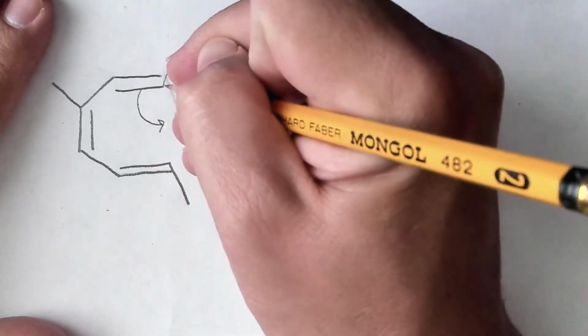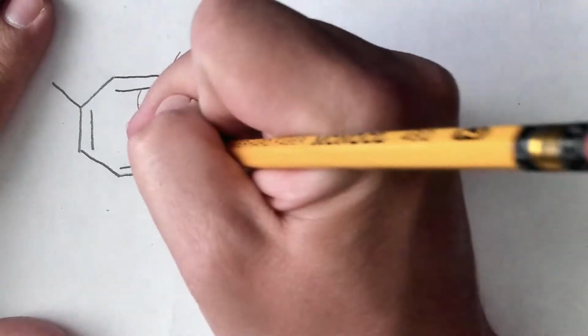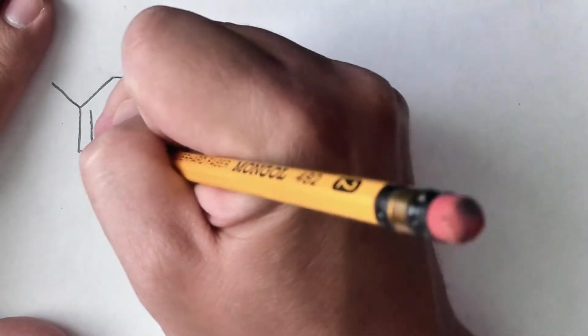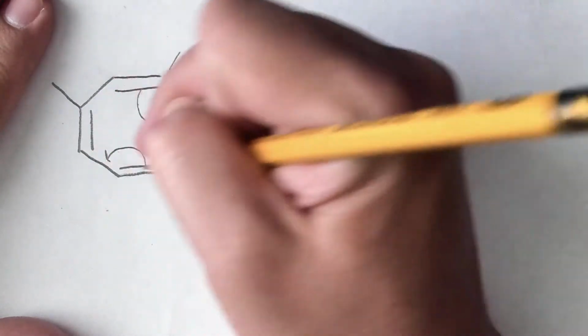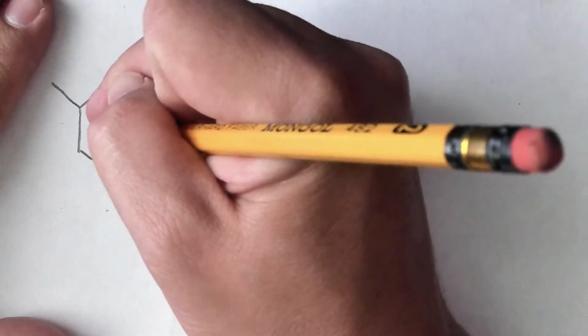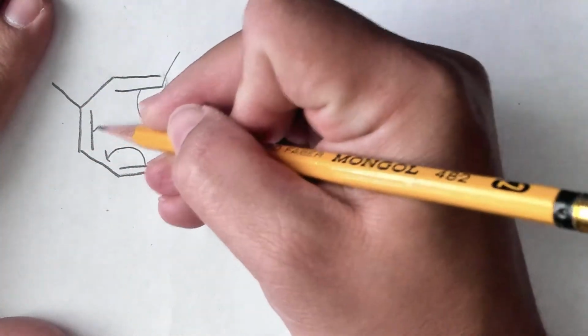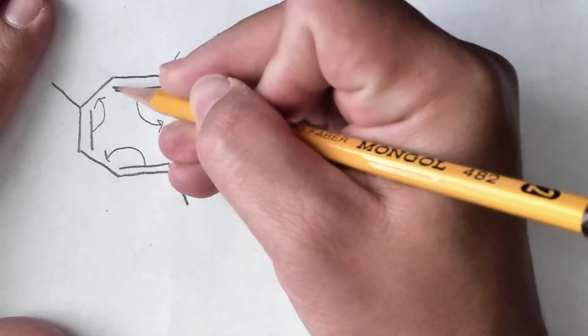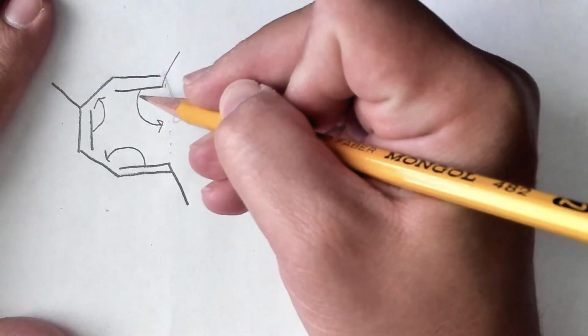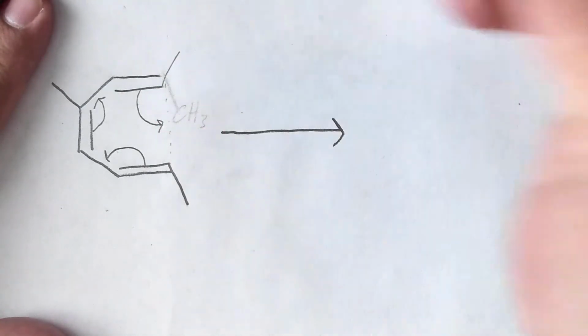So these are going to come down and form the new sigma bond right here, which means these have to move out of the way, moving over to form a new pi bond there, which means these have to move out of the way and form a new pi bond here, which helps fill in the gap that's left when these pi electrons move over to form the sigma bond.